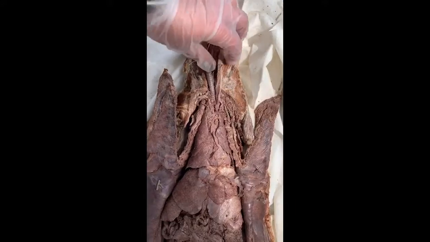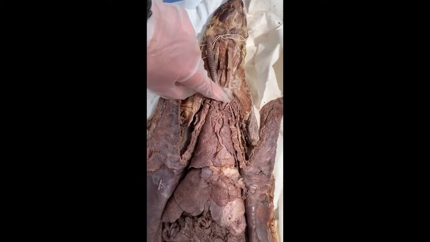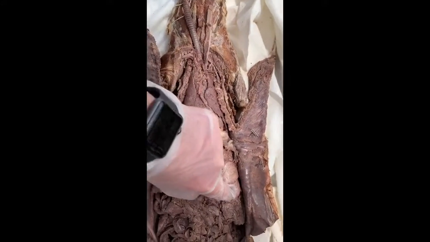Alright guys, so next here we have the esophagus, which leads into the stomach. So the function of the esophagus is to channel food into the stomach. And the stomach is where chemical digestion happens. Also, with the help of gastric rugae, food is broken down in the stomach.